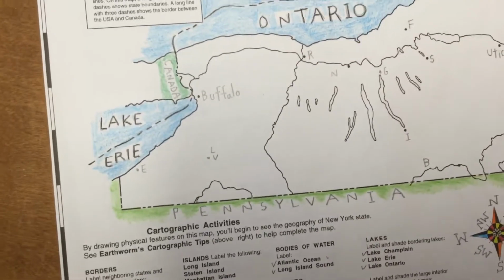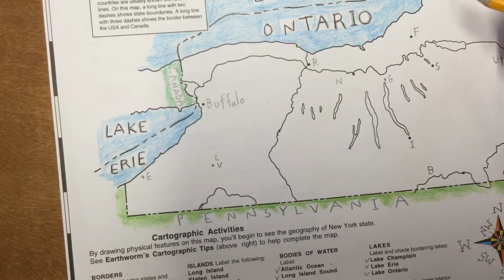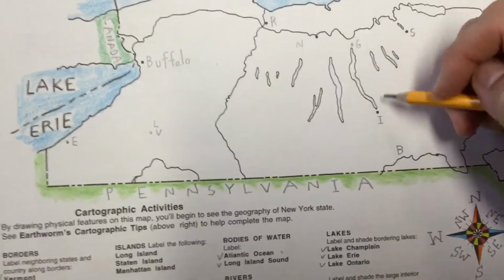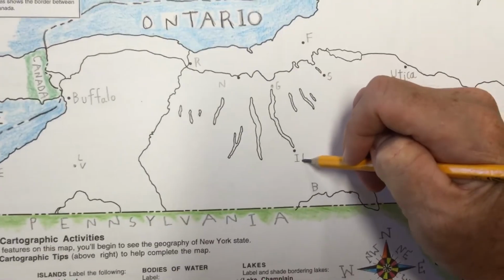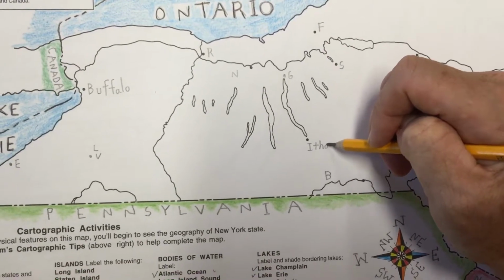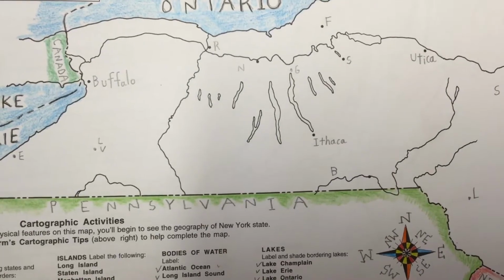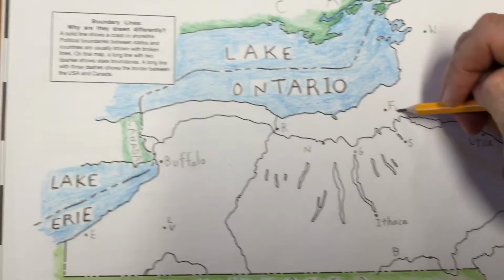horizontally. Okay, so all right, now the next city in the list is Ithaca. Okay, and that's located right at the southern tip of that lake right there. Ithaca. Okay, Ithaca. The next city is Fulton.